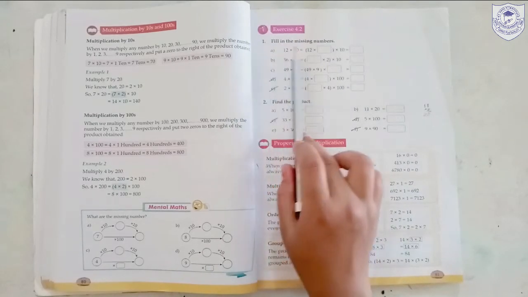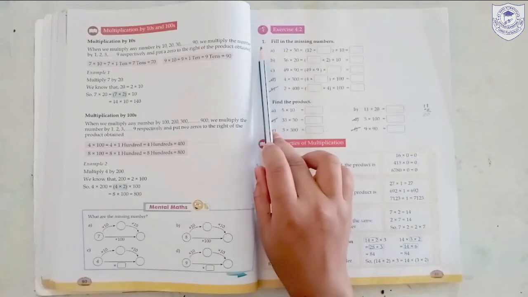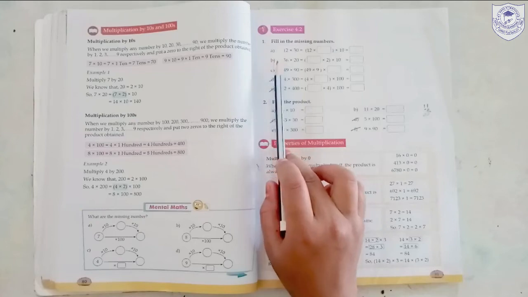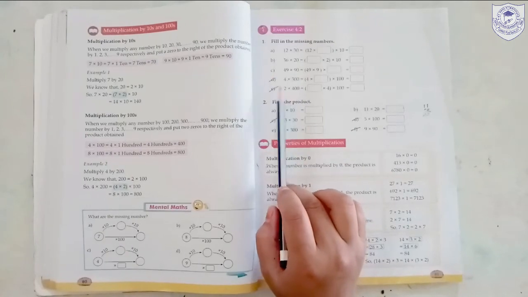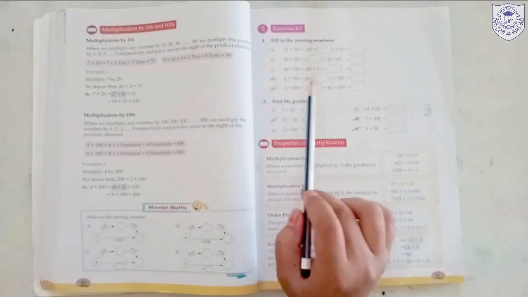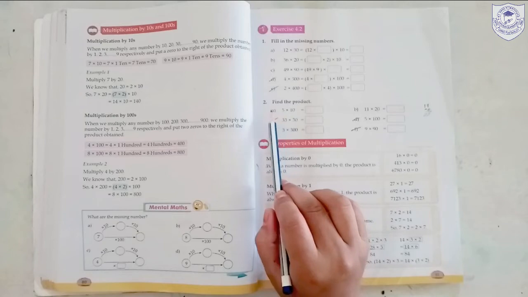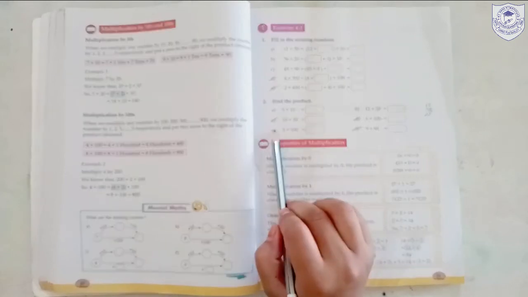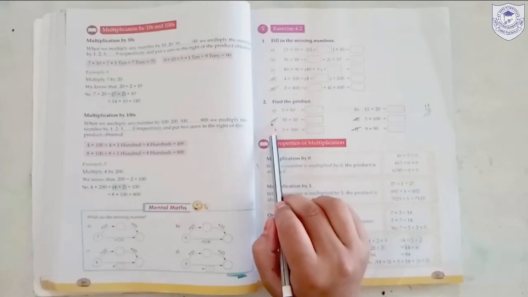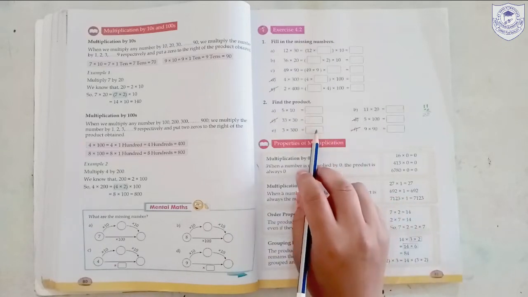Question number 1, fill in the missing numbers, and question number 2, find the product. In question number 1, we'll be solving A, B and C together, okay, and D and E will be your assignment to solve by yourself. And in question number 2 also we'll be solving A, B and E together, and C, D and F will be your assignment.